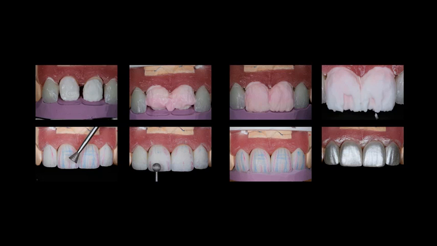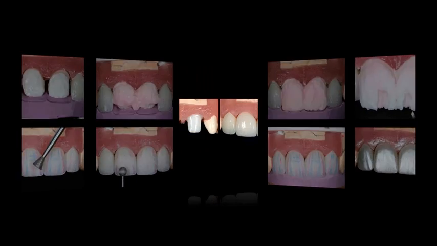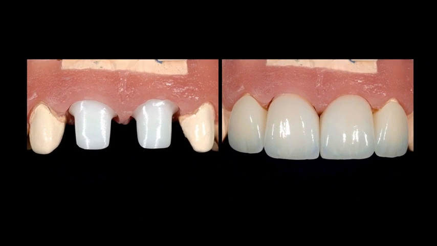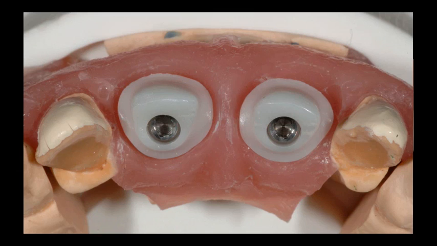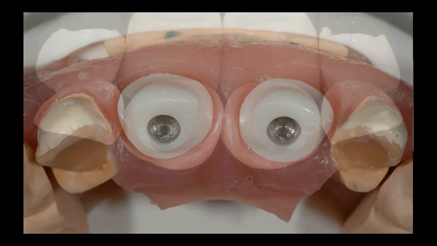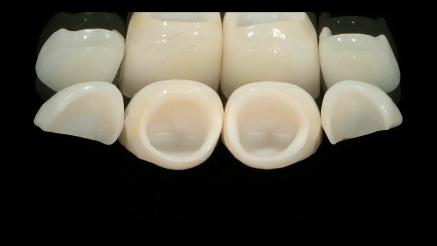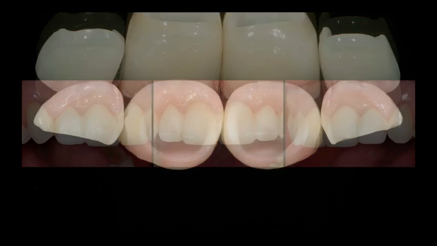The case was completed prosthetically by Harold Heindel, who's a master dental ceramist in Seattle, Washington. And here are the abutments and the crowns and the veneers in place. And just another view of the abutments. And an overall view of the case. So it's beautiful ceramic work. I'm really happy to have the opportunity to work with Harold on quite a few cases.